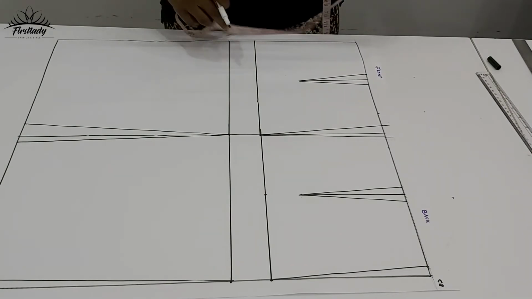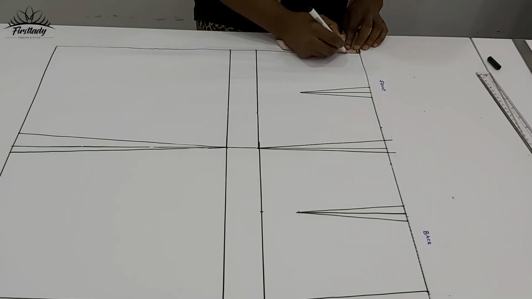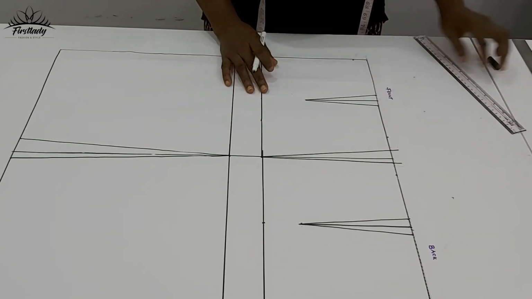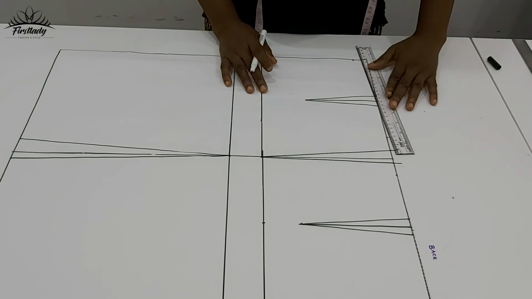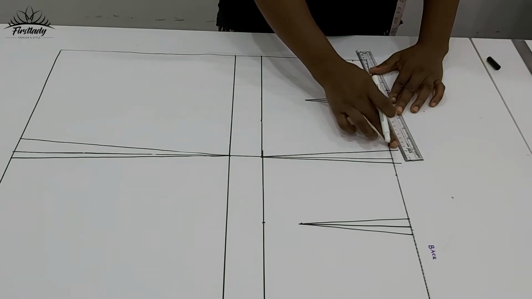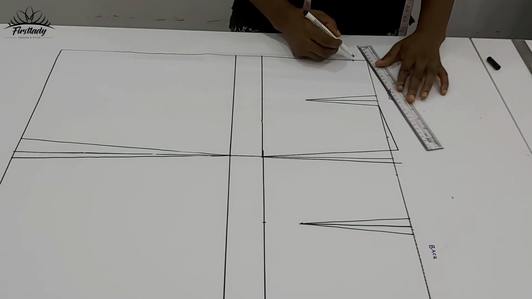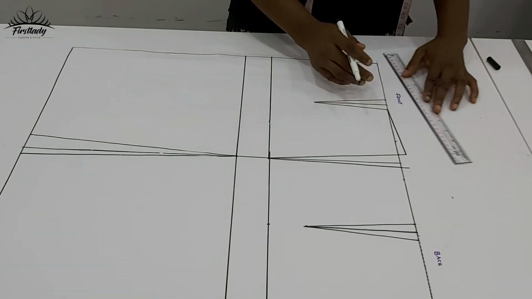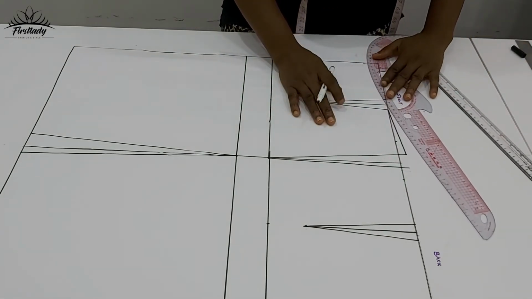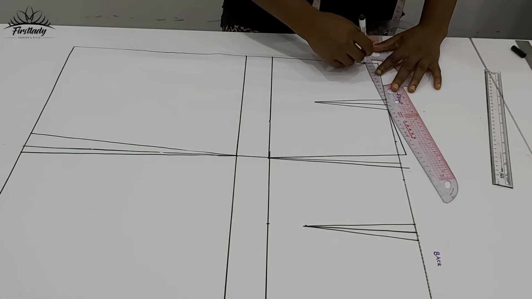So the next thing we will do is, for us to have a proper balance, you come in here by 1 inch. This is the front. You come in by 1 inch, and then you connect the line here. You connect this 0.5 inch to the first dart line here, and then this 1/2 inch, you connect it all the way to this place. If you want, you can use your curved ruler to do that. Connect from here to this place.